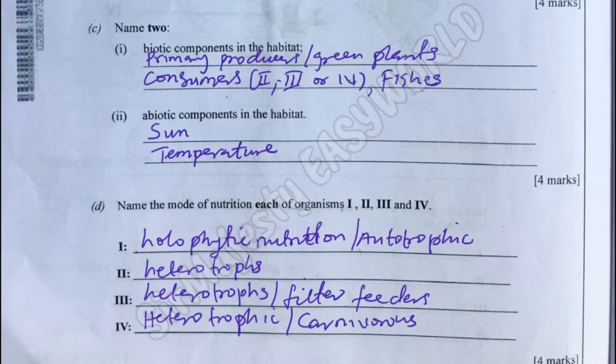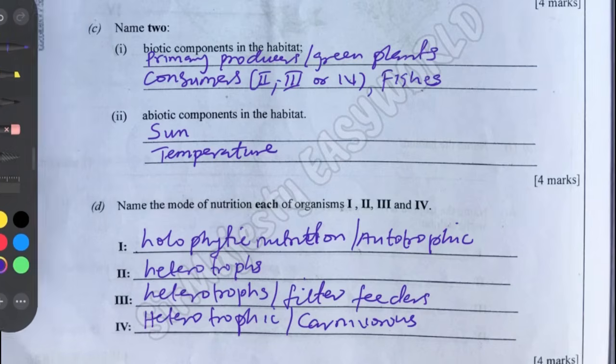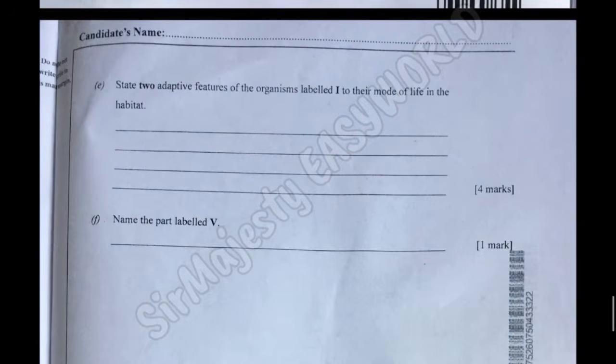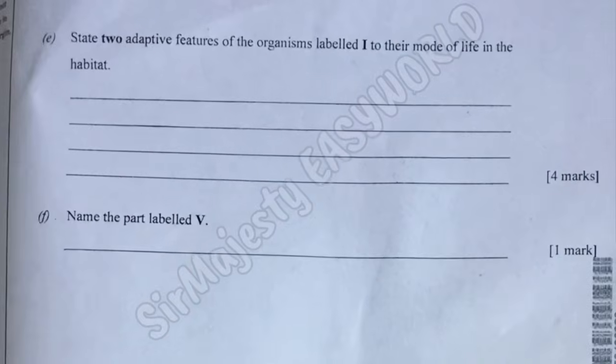So we go to the last page, which is page 7. This one says state adaptive features of the organism labeled I to their mode of life.